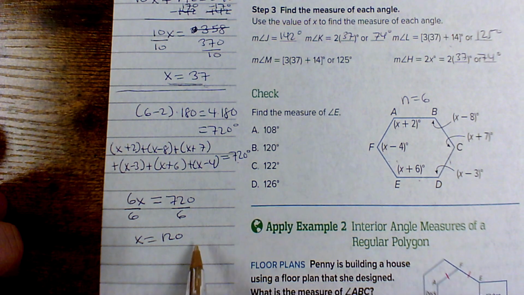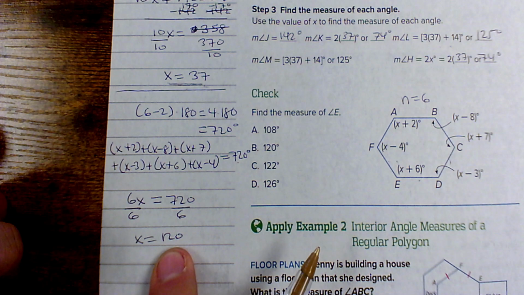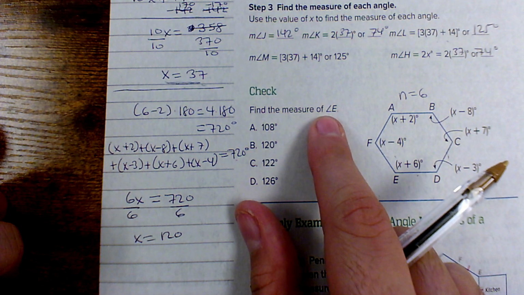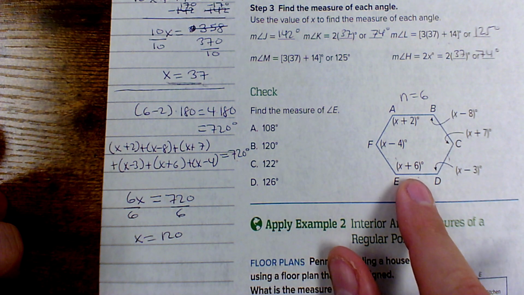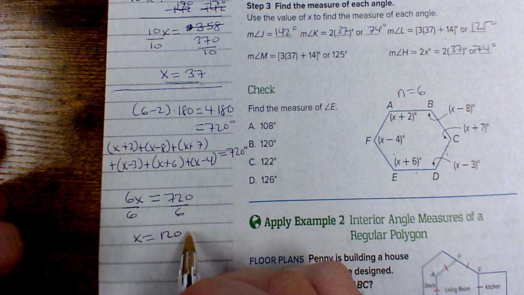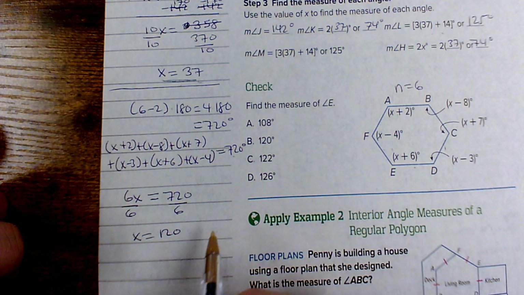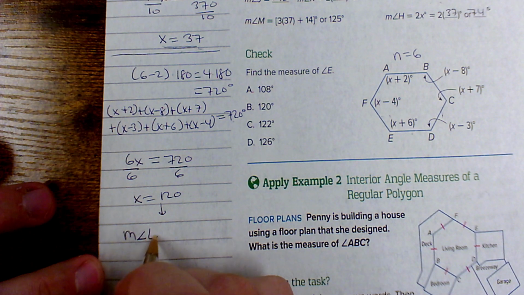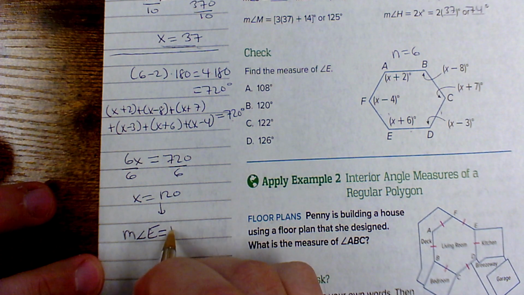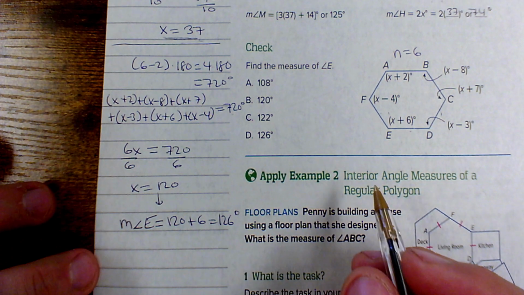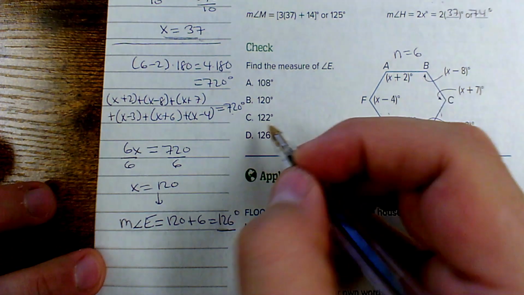All right, so now what are we trying to look for? Are we trying to look for x? Well, no. We're trying to look for e. And what is angle e? Well, angle e is x plus 6, right? So we got to plug it in there. So the measure of angle e is x plus 6, so 120 plus 6, so 126 degrees. All right, and that's my final answer, so I'm going to check that.